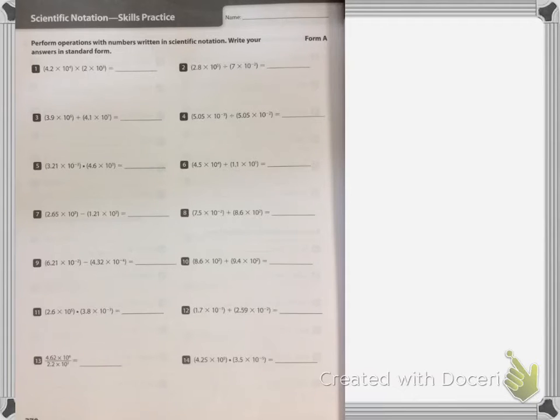Okay, so we're going to work a couple of these. I'm going to work some add, subtract mainly because we already know how to do the multiply, divide. So let me just refresh your memory because this is your page and whatever you don't finish is homework.